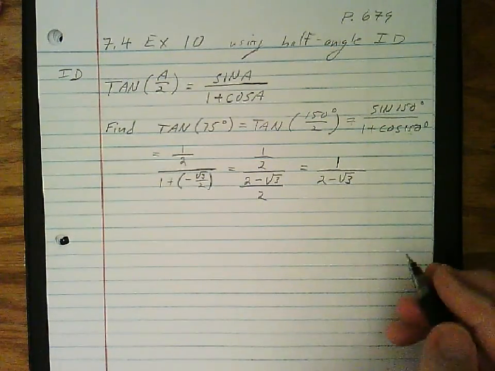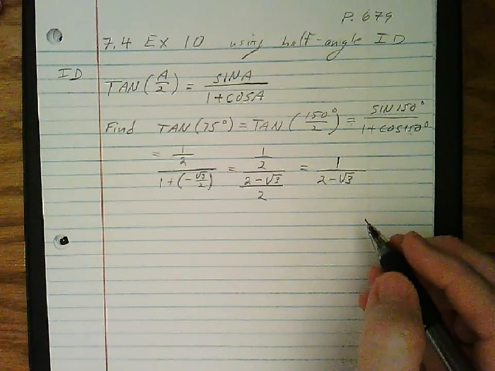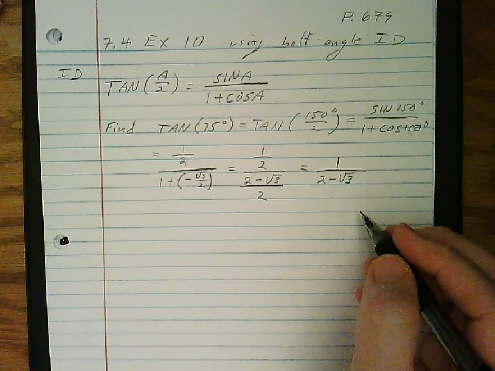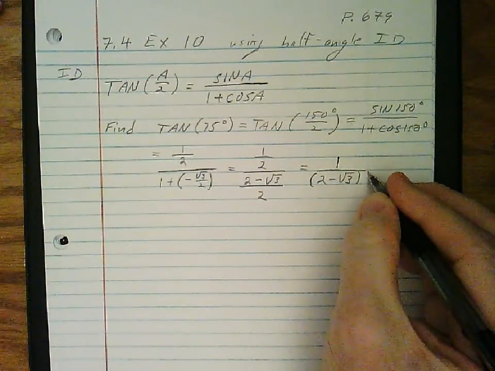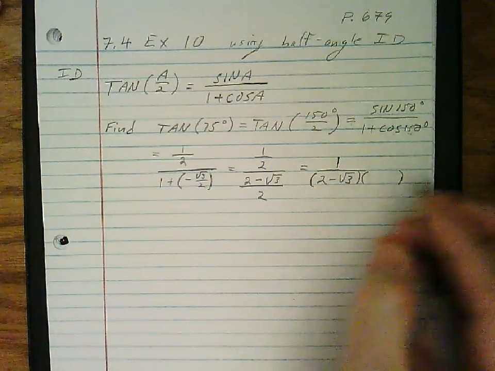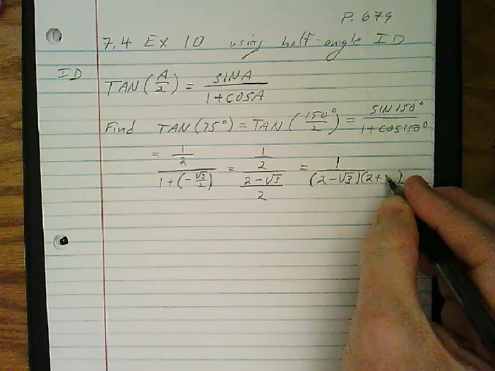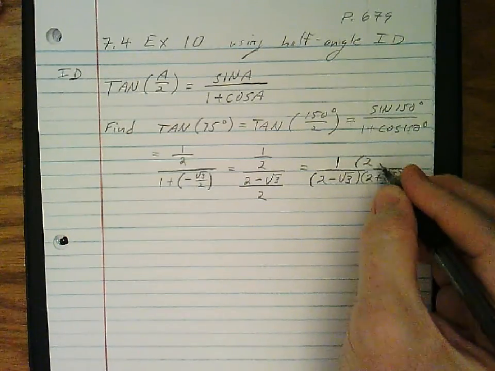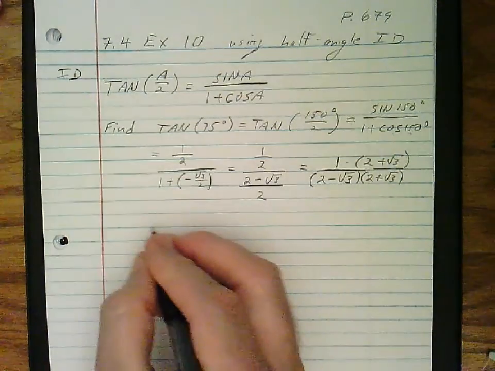Again, we don't like radicals in the denominator. So I want to use my favorite, a plus b times a minus b equals a squared minus b squared. Difference between two squares comes up a lot. So I want to do that to rationalize my denominator. Here's my a minus b, so I need to write an a plus b, and I need to do that times top and bottom. Again, we're multiplying in the numerator.